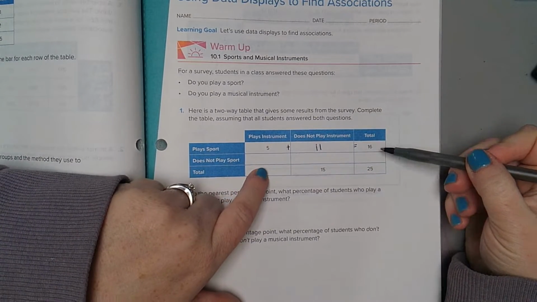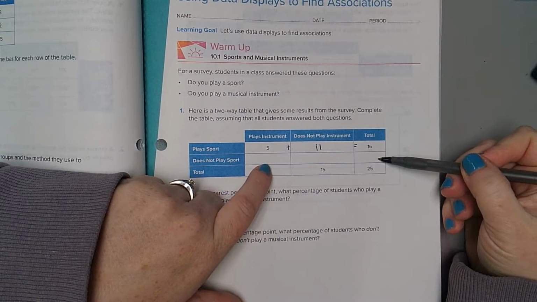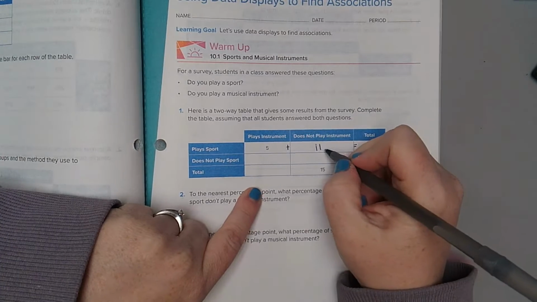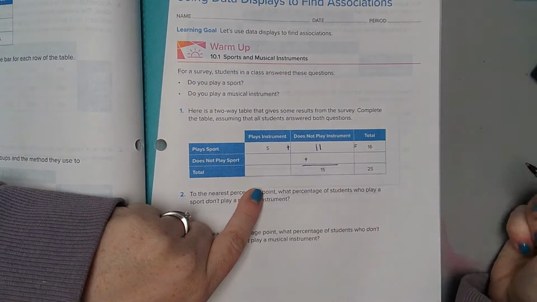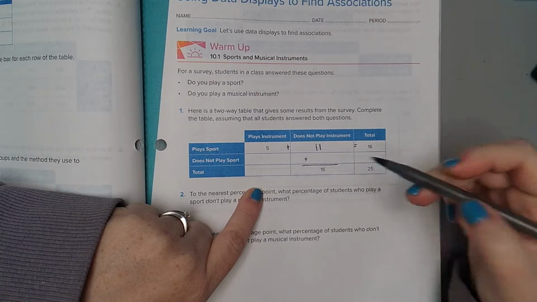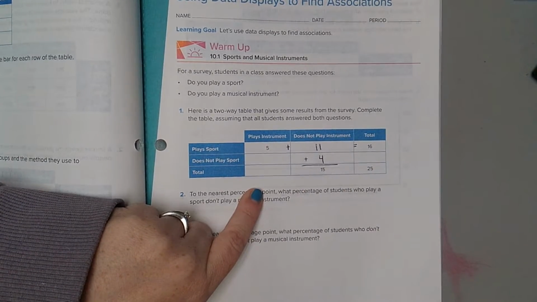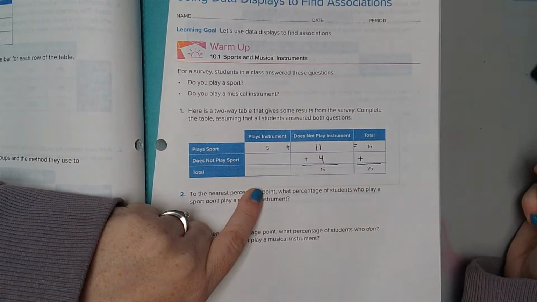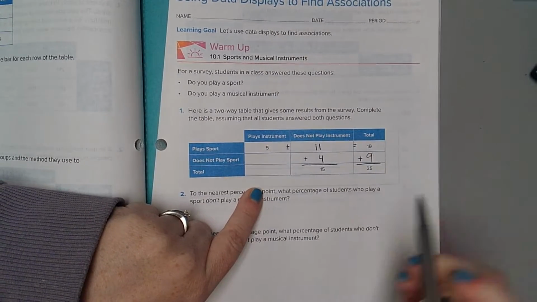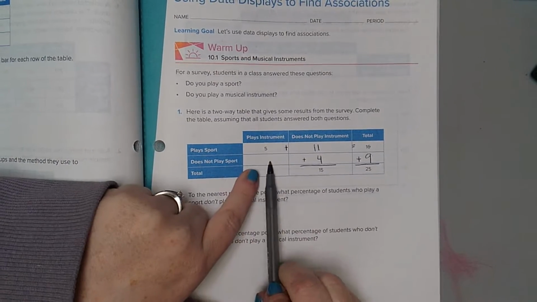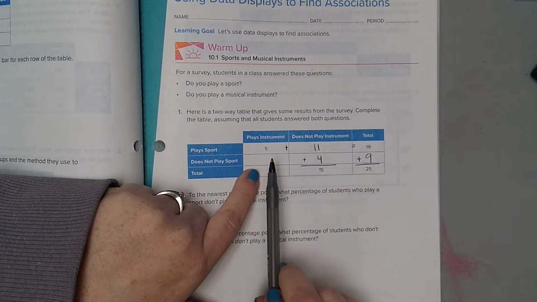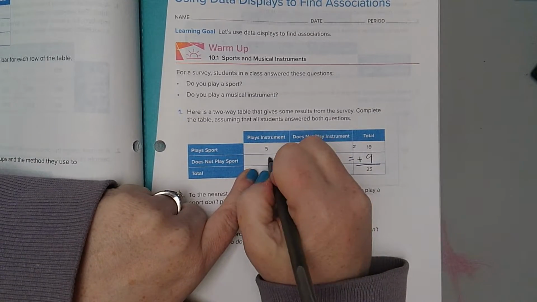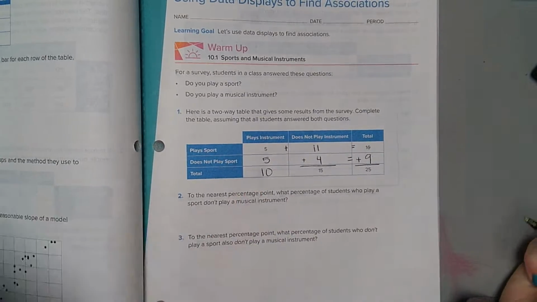Total means to add. The next one we can't do anything with yet, but we do know if you're going down, this number plus this number will equal this. So 11 plus 4 equals 15. We also know that this number plus this number equals 25. So that means this is 9. Well, now we figure out this plus this. 5 plus 4 equals 9. When we're going this way, it means this is 5, and that means that is 10.